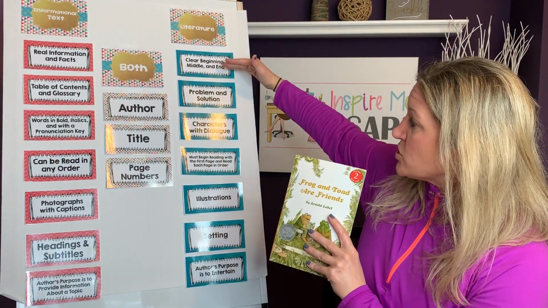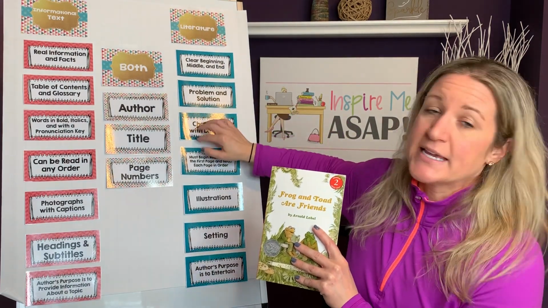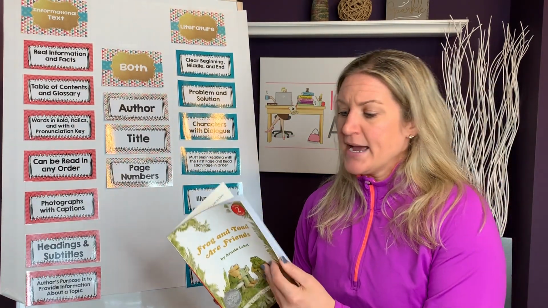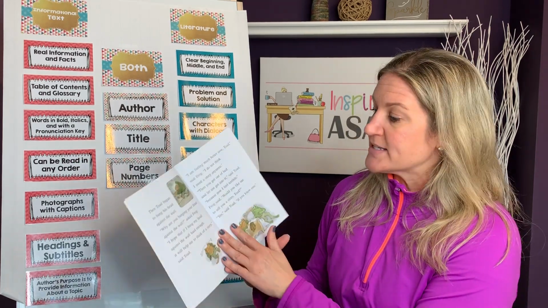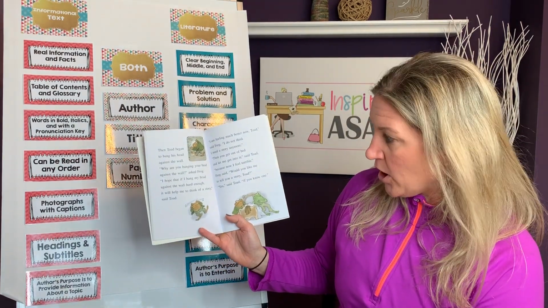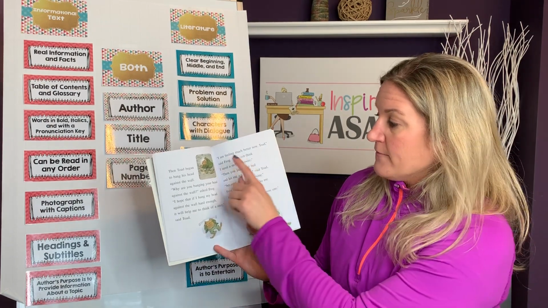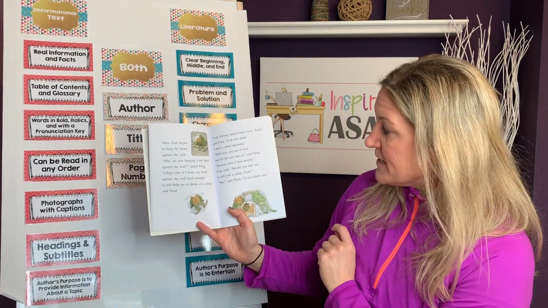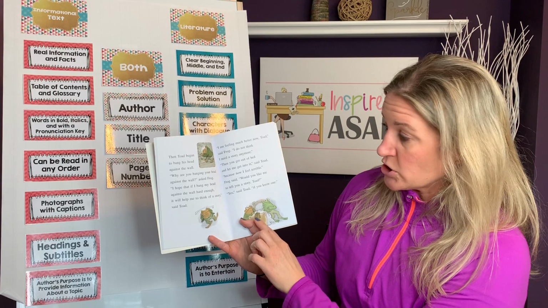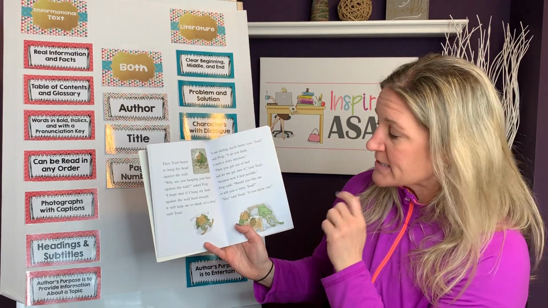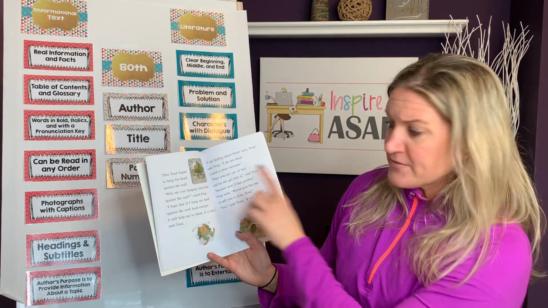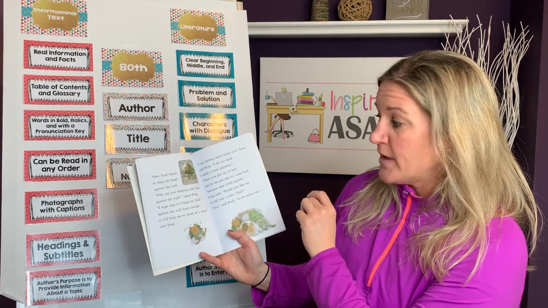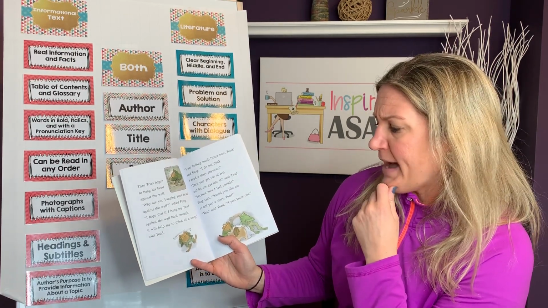I then might scroll down here to this one, characters and dialogue, and I would explicitly show my students how in this fiction book, there are very clear characters, and those characters, make believe, by the way, frogs cannot actually talk, but those characters have dialogue going back and forth. And let me show you an example of that.